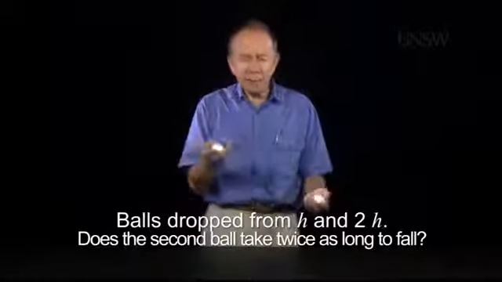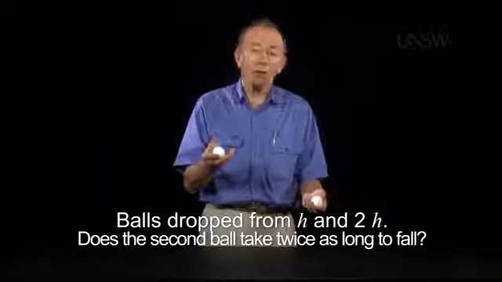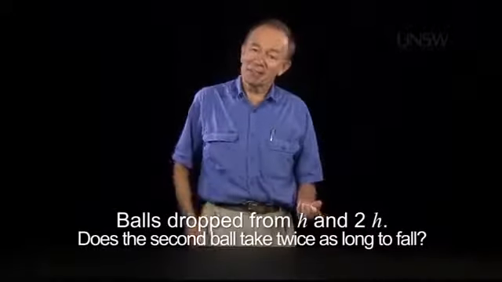I drop a ball from height h. I drop a second ball from twice as high, 2h. Does the second ball take twice as long to fall? That sounds like a question for you.